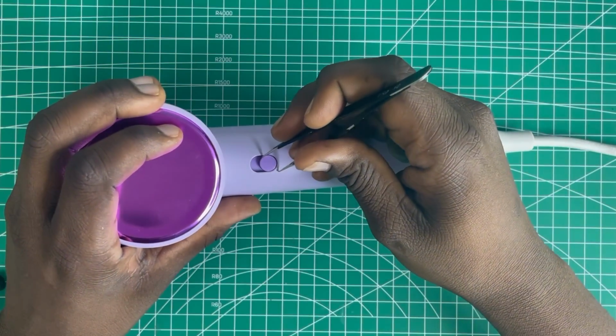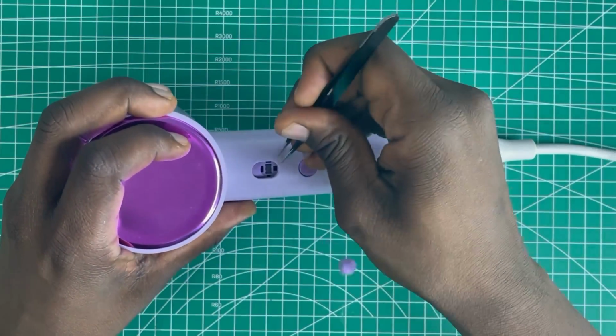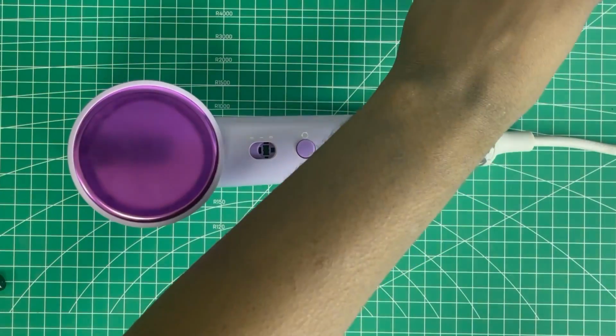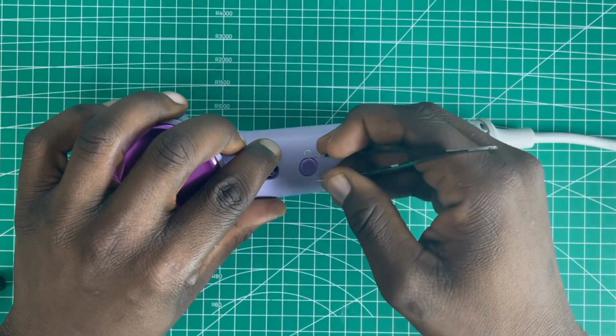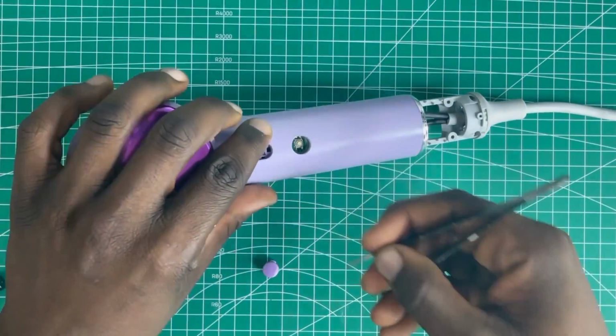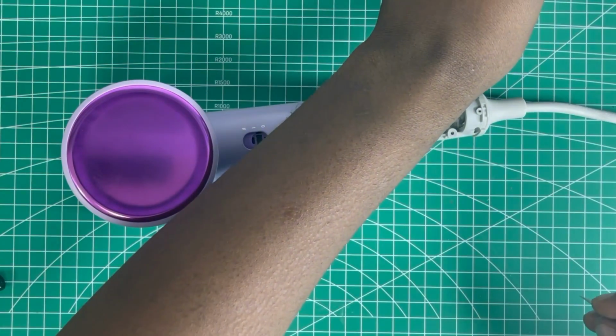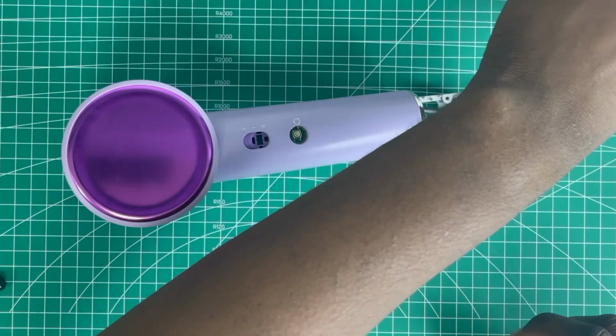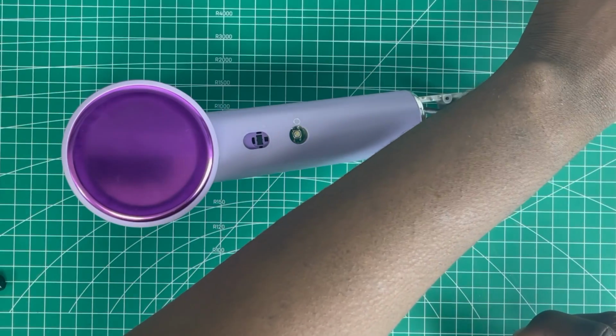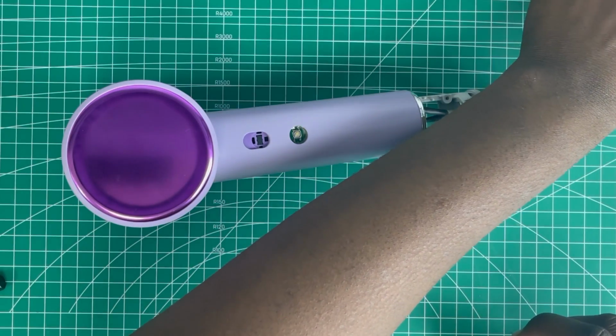Okay, in order to detach the handle, we need to pop out the buttons, which is what I'm doing now. That's one for mode selection, and this one is for power, and then this one is for mode selection. And then we need to remove the screws that hold the handle and the device.